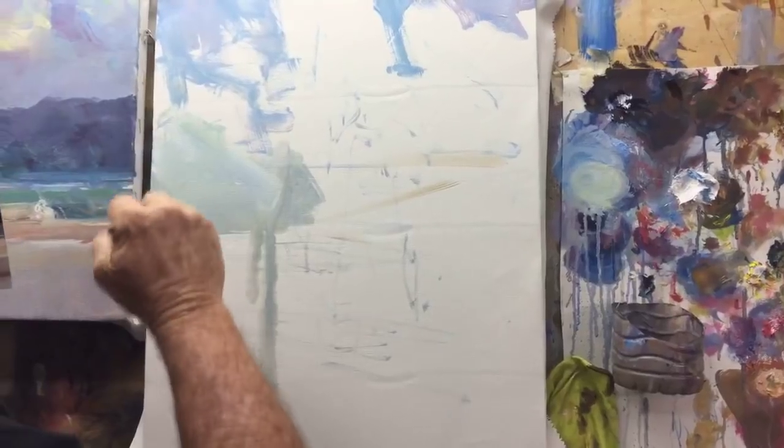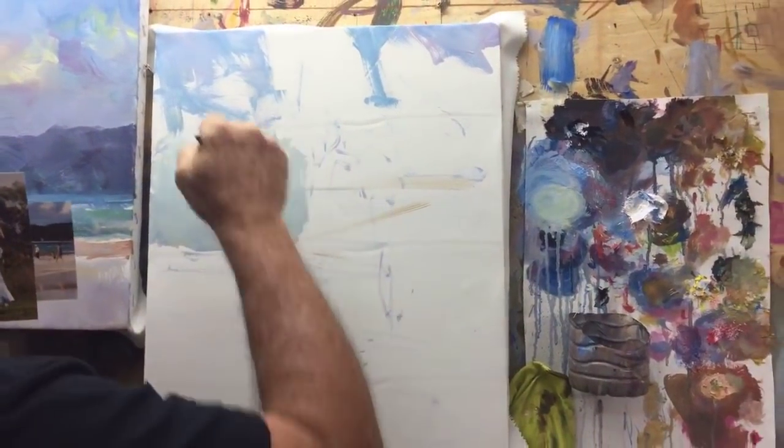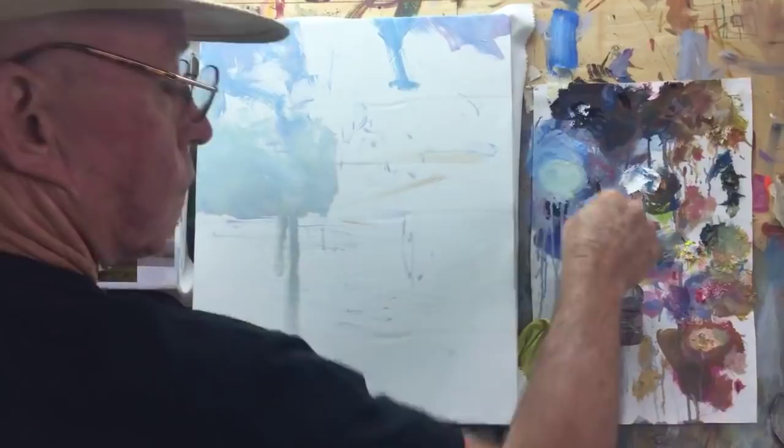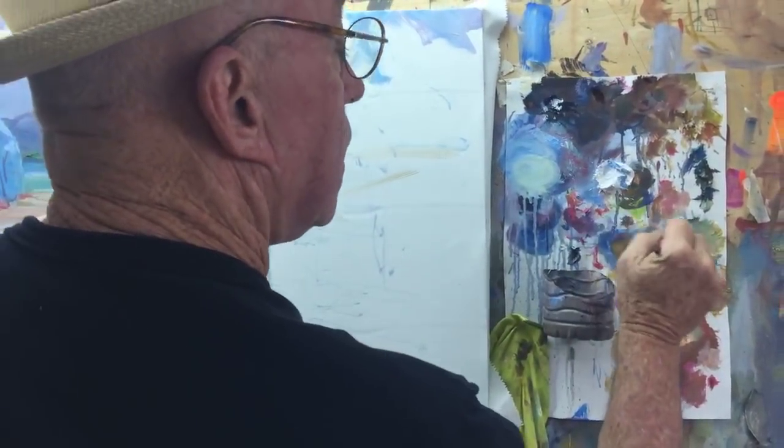A bit of a nice grey-green there, which is quite good. Let's throw the sky in. Let's throw a cloud in there.